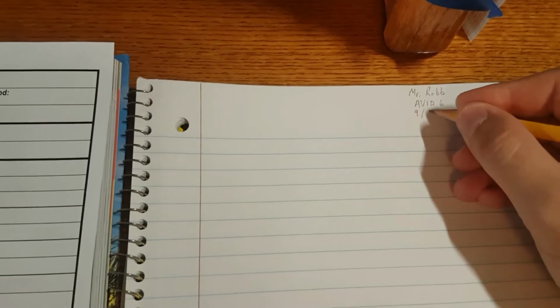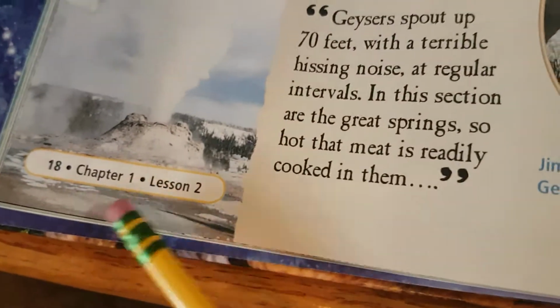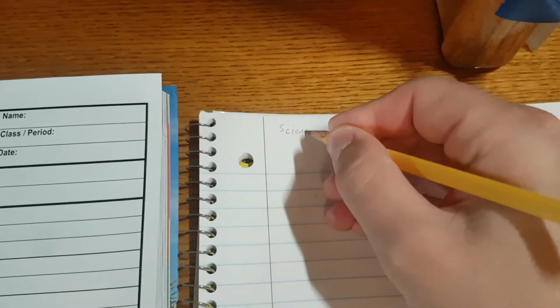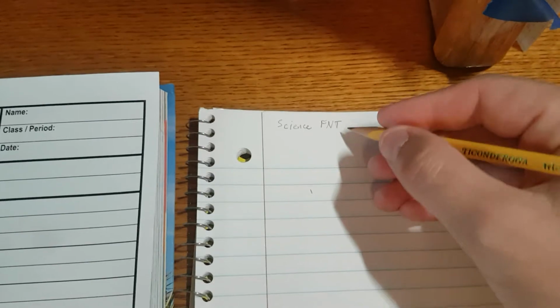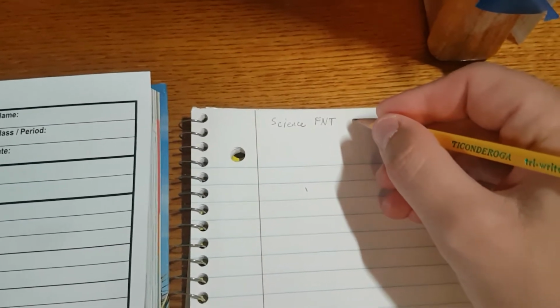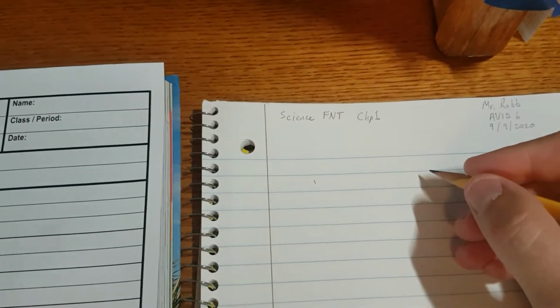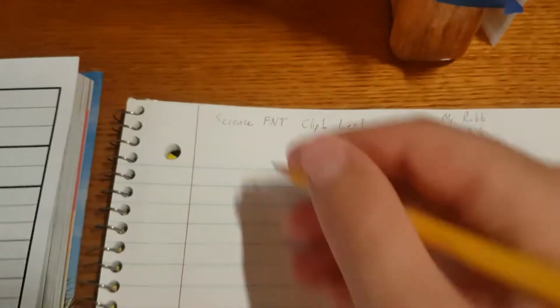9/9/2020. Okay. Topic or objective. We're going to put Chapter 1, Lesson 2. Oh, you know what? Let's say this first. Science, capital S-C-I-E-N-C-E, F, capital N, capital T. Science FNT. Chapter is going to be abbreviated capital CHP, and then the number 1. Lesson goes like this, capital LES, number 1. And it is called Earth's structure.